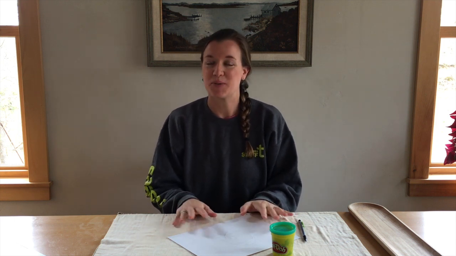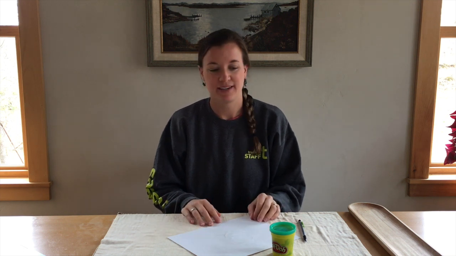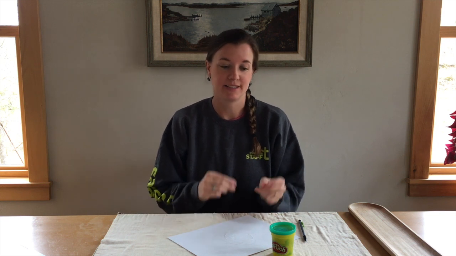So for today's lesson, we will be studying topographic maps and contour lines. You will even be making a topographic map out of Play-Doh, and we'll get to that in a bit. This lesson is designed for grades 5 through 8.